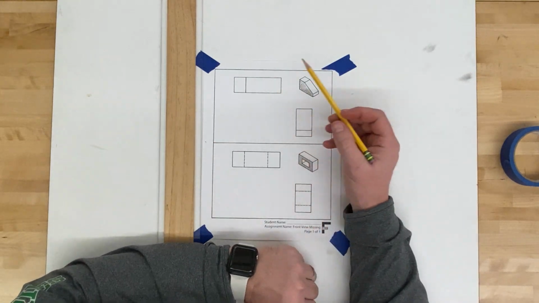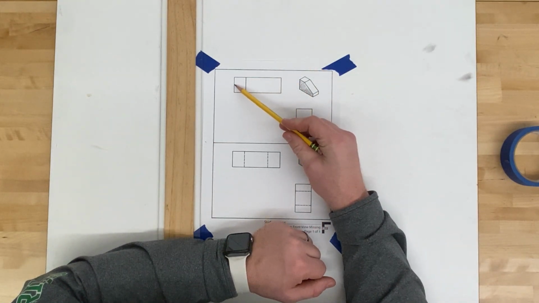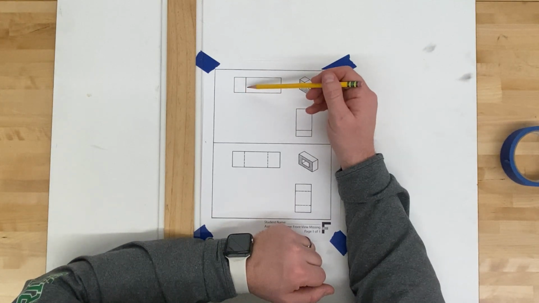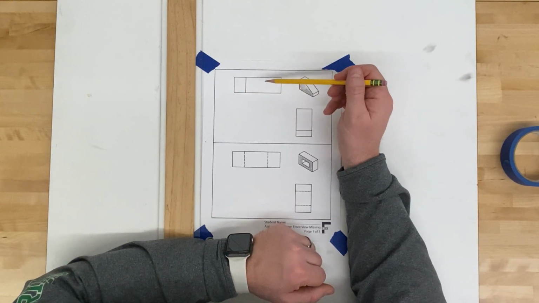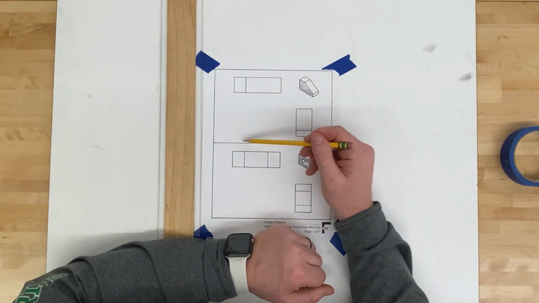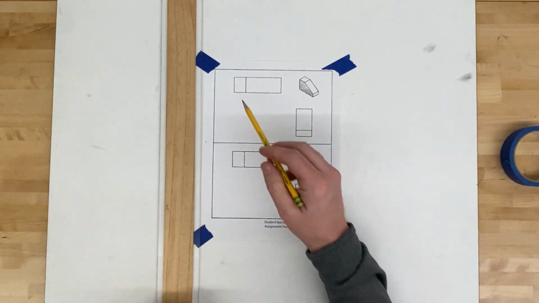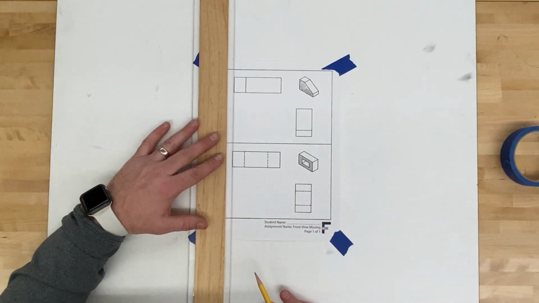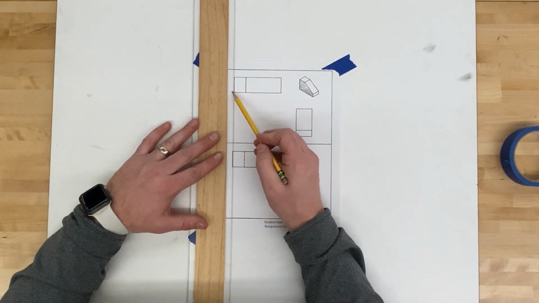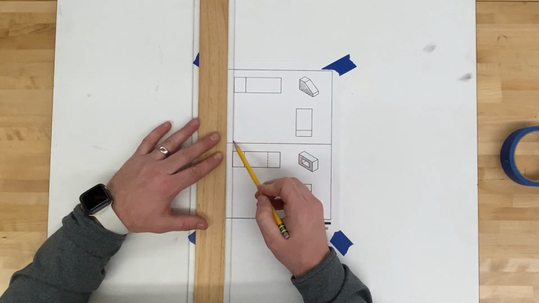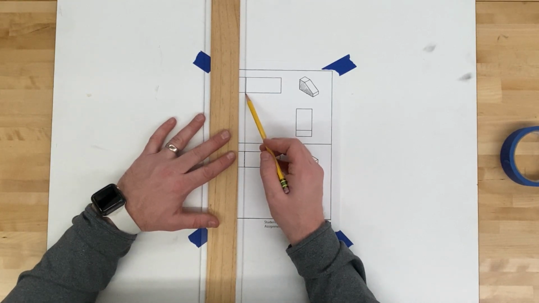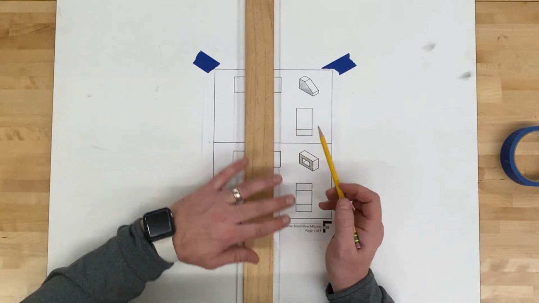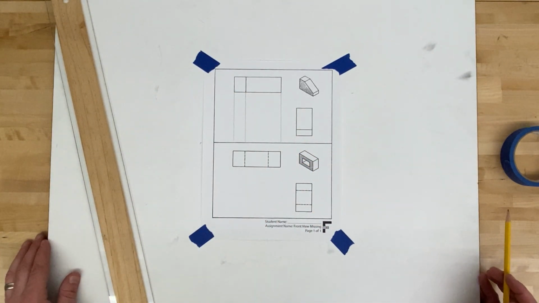Now, the transfer lines, what you're looking at is at the top view, any vertical line or point on this top view, we're going to transfer downward, down to here, okay? So here's my vertical line, 1, 2, 3. I'm going to transfer those downward. There's 1, 2, 3. You can see all 3 lines there.